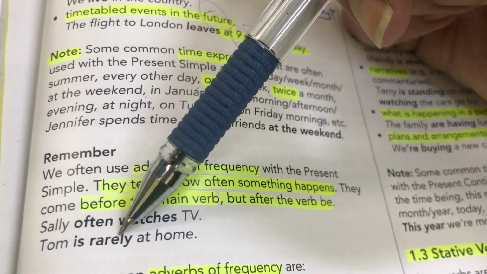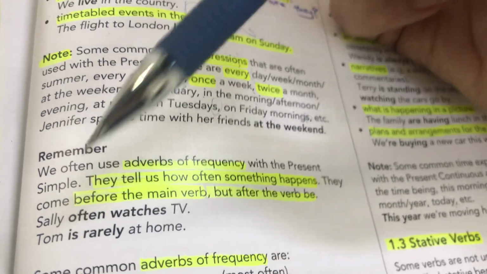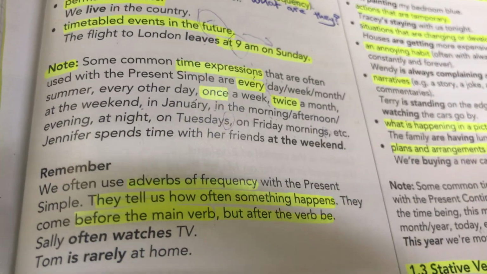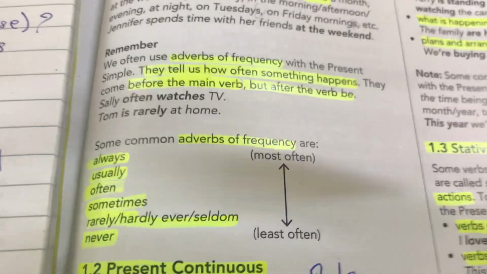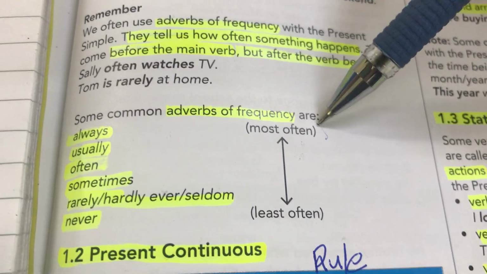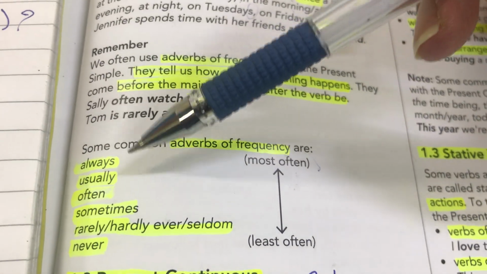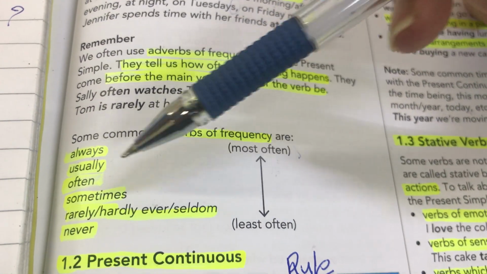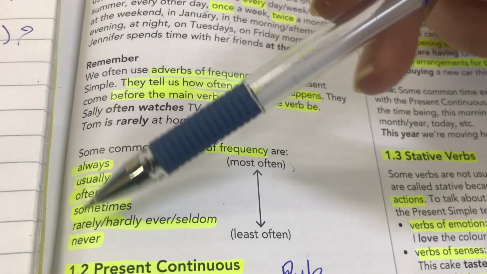Rarely is one of the adverbs of frequency and it came after the verb to be, which is is, because we have the name Tom. Some common adverbs of frequency are from most often, الأكثر إشي اللي هي 100% to the least often. خلينا نشوفهم. We have always, usually, often, sometimes, rarely, hardly ever, seldom اللي هم دول مع بعض, and never.